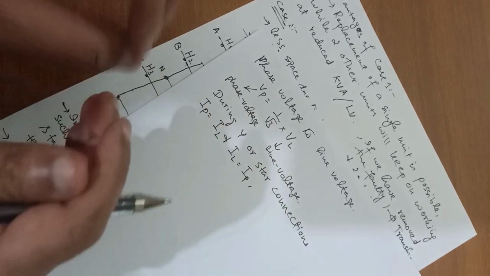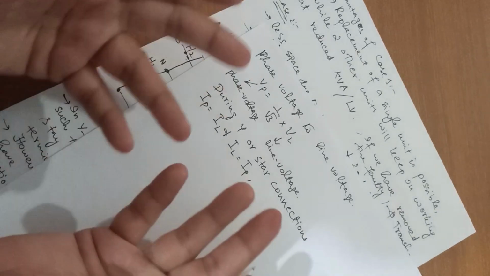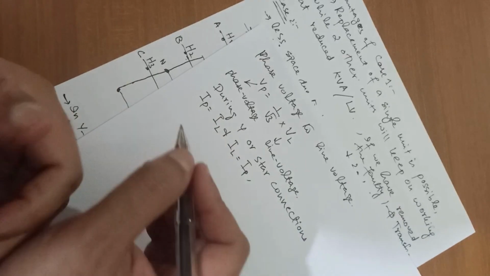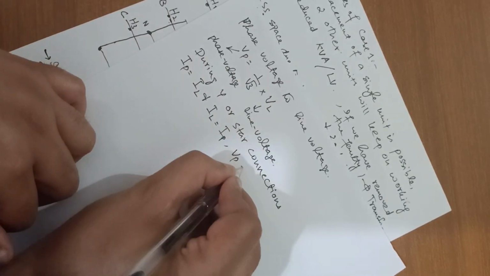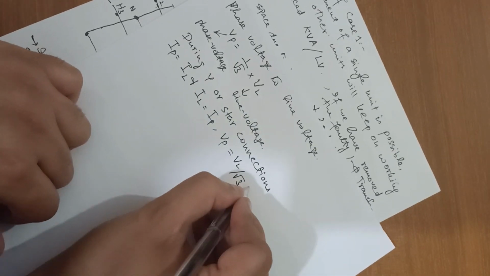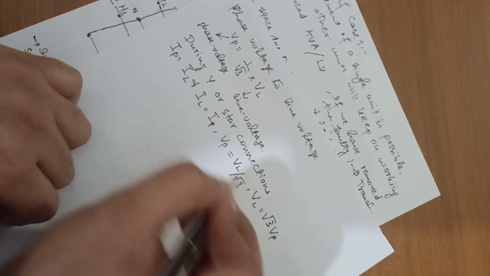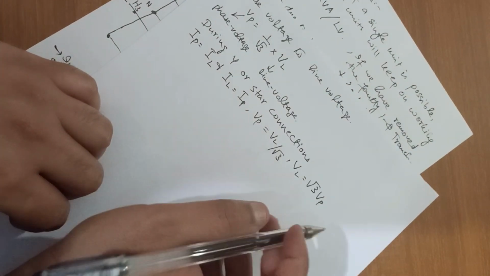It means that the phase current and line current remain equal, whereas in the case of voltage it has a different relation. Vp is equal to VL divided by root 3 and VL is equal to root 3 Vp, right?